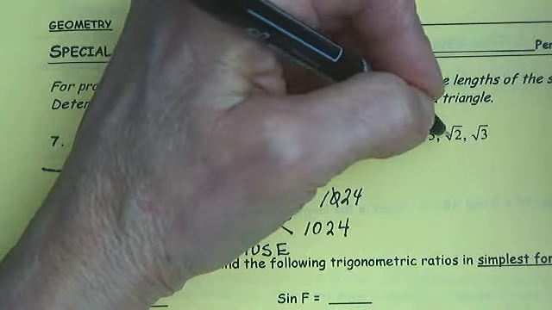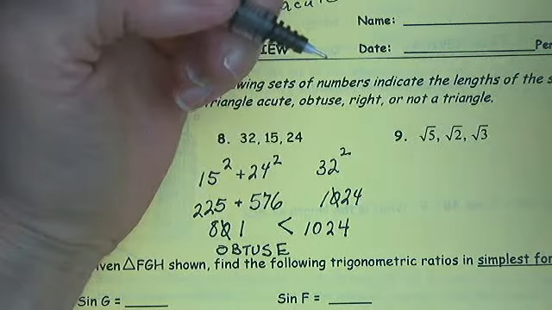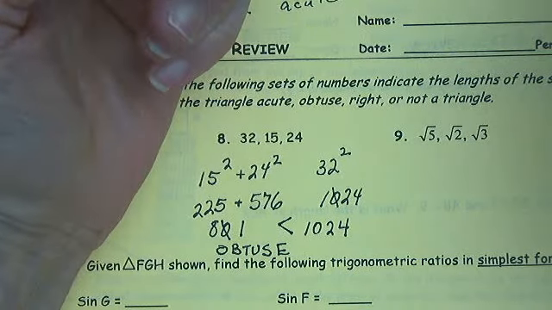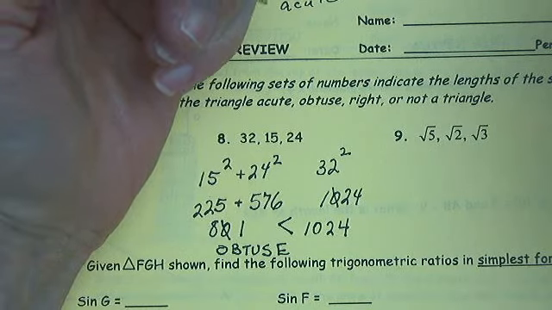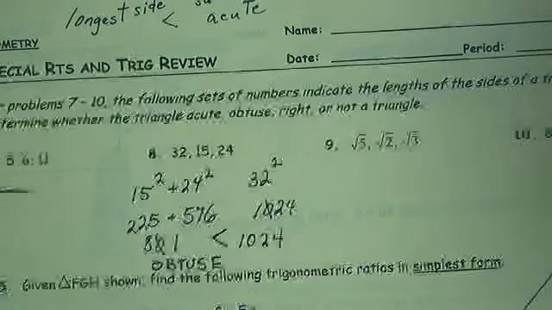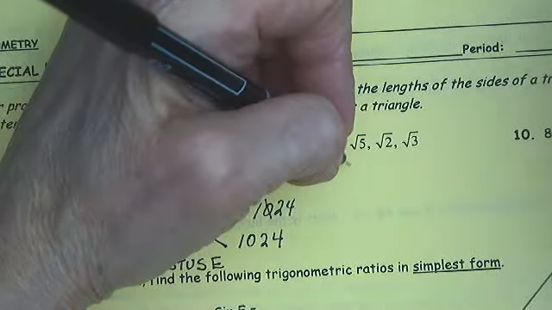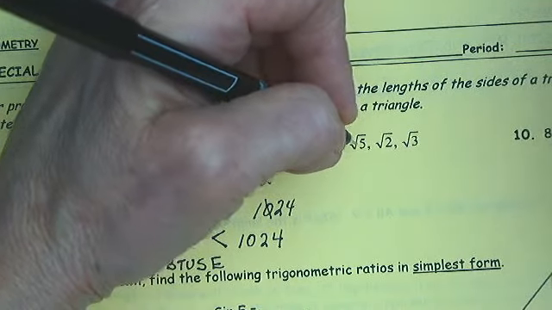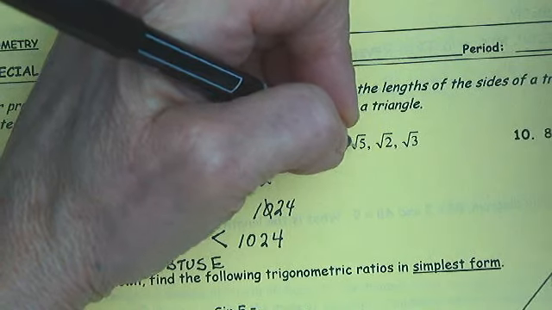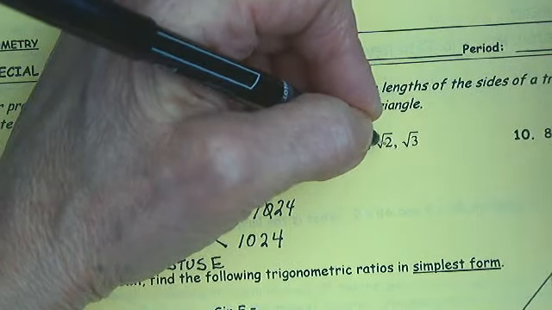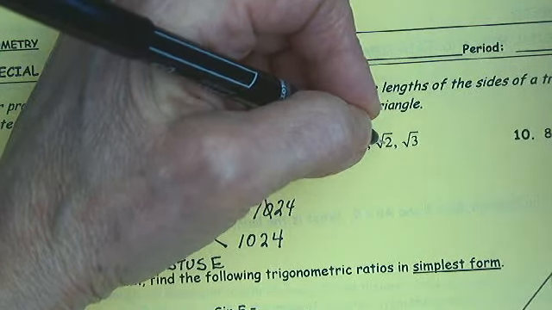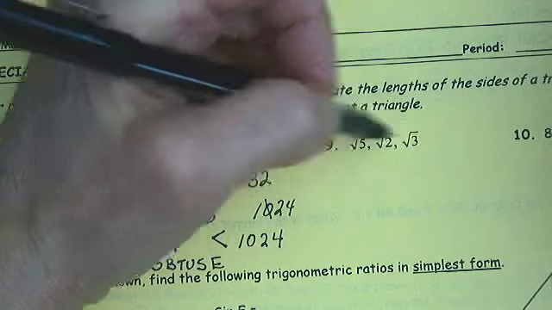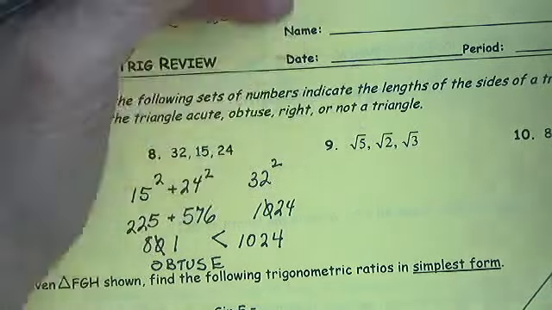Square root of 5, square root of 2, and square root of 3. Can these form a triangle? These can form, I think, a right triangle. What's the square root of 5? Now, square root of 5 is a little bigger than 2. Square root of 2 is 1.4, roughly. Square root of 3 is 1.7, roughly. So I think we can make a triangle here.